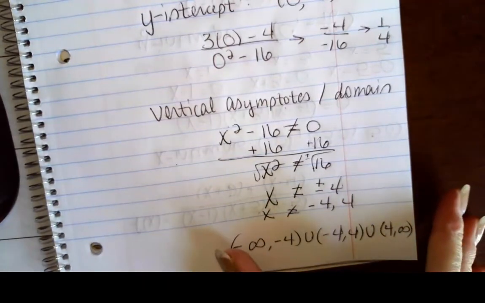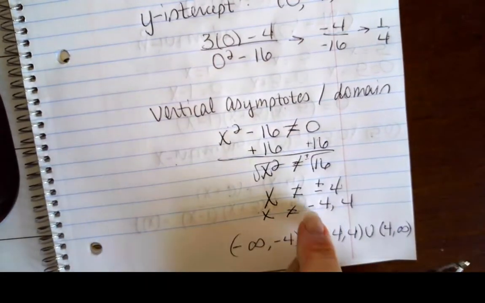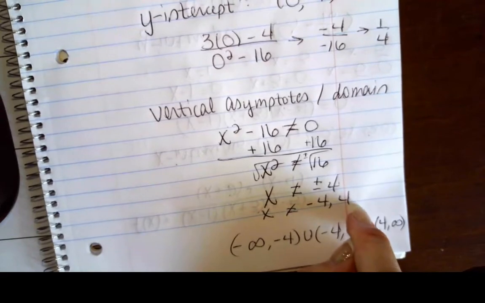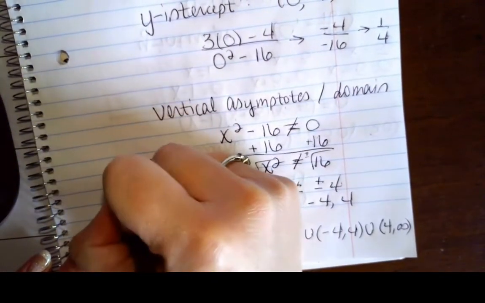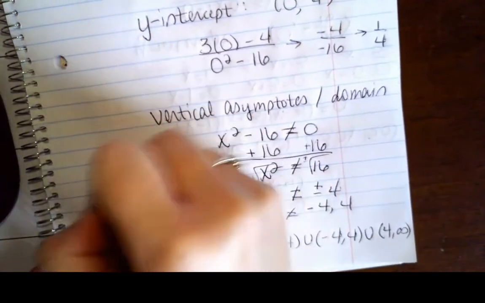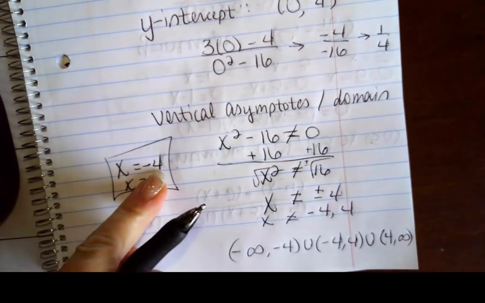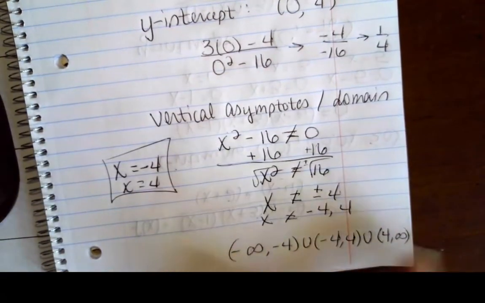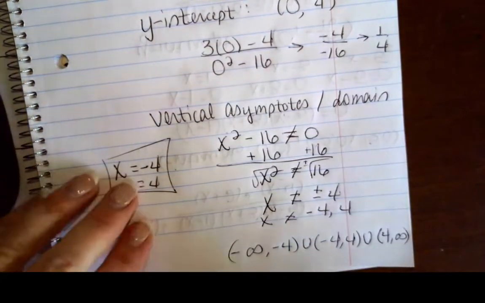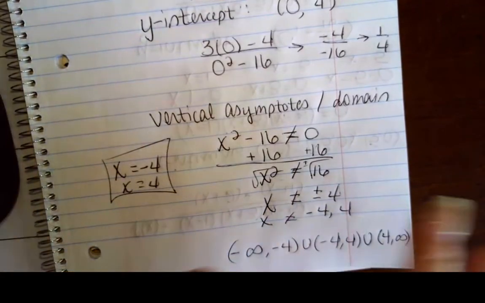So if this is everything I'm allowed to use, I'm not allowed to touch -4 and +4. Why? Because there is a vertical asymptote at each one of those. So these are the equations of your vertical asymptotes. This is your domain. So notice if you put those together, you get all real numbers. All right, let's try 3 more. I'm going to get section 9.2, example 1, done in one video.